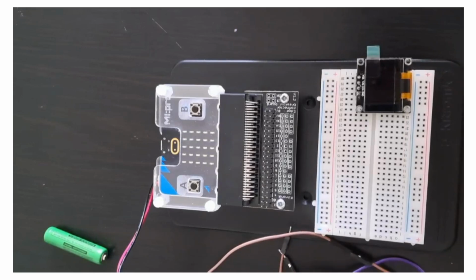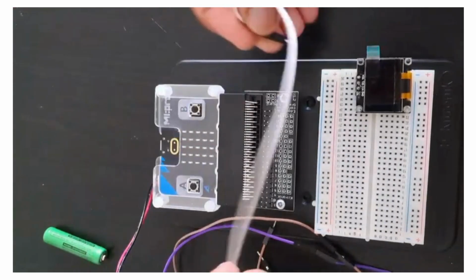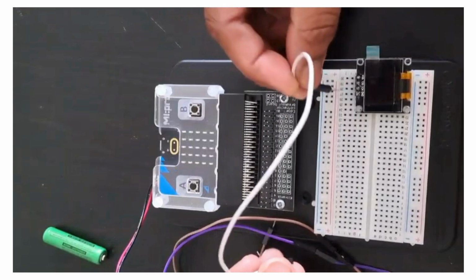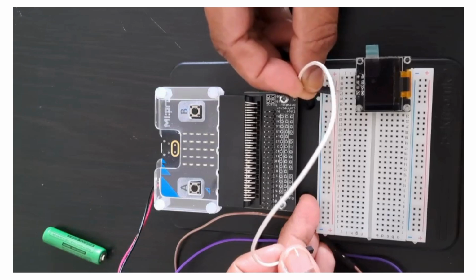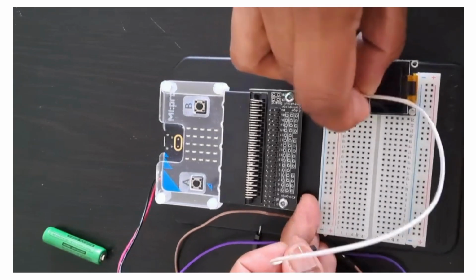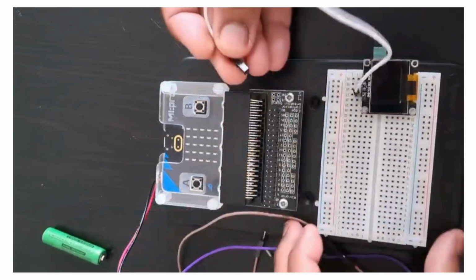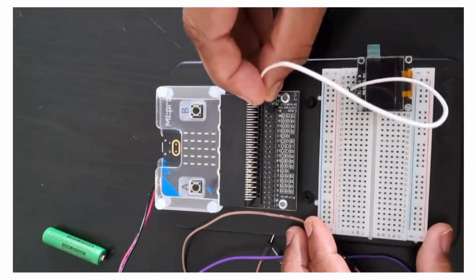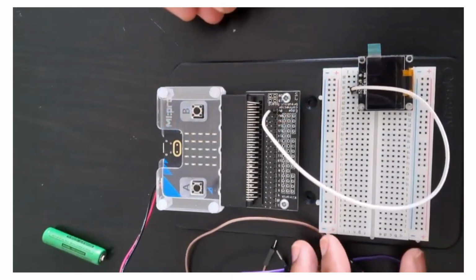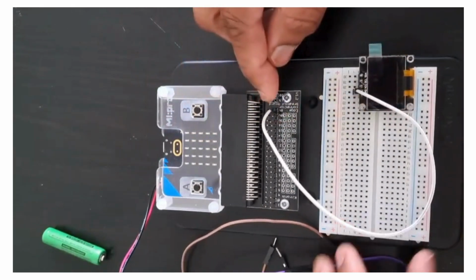And now first I will connect the ground or GND with this white cable. So the GND should be 27th, so I'll fix the cable here, and the other side to the 0V, which is the ground in the microbit.